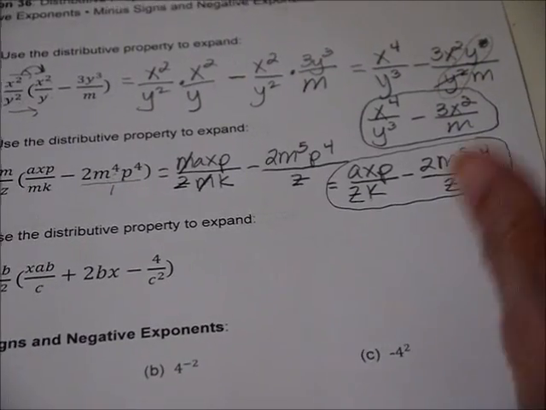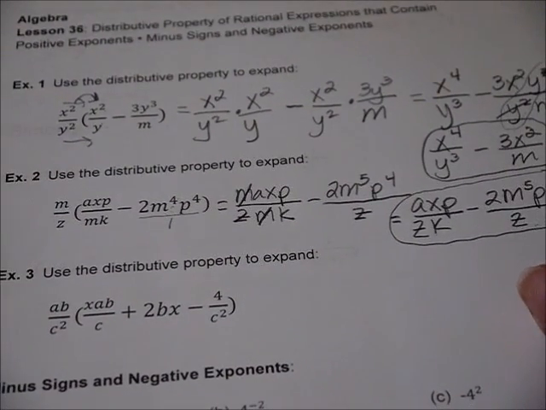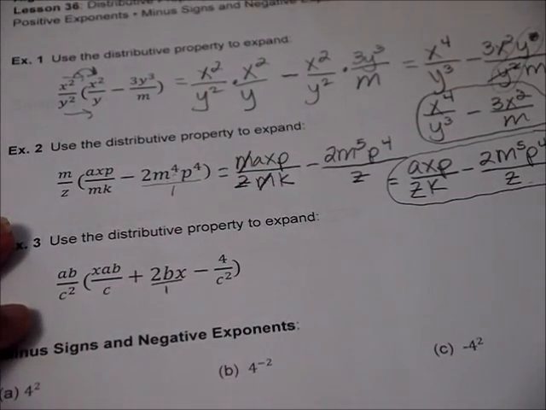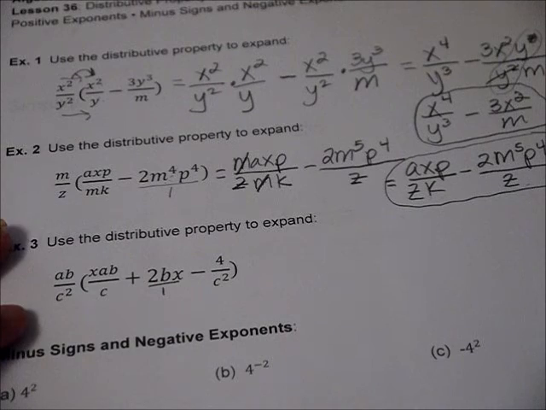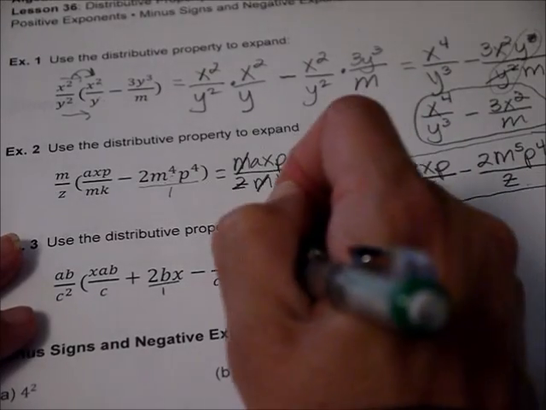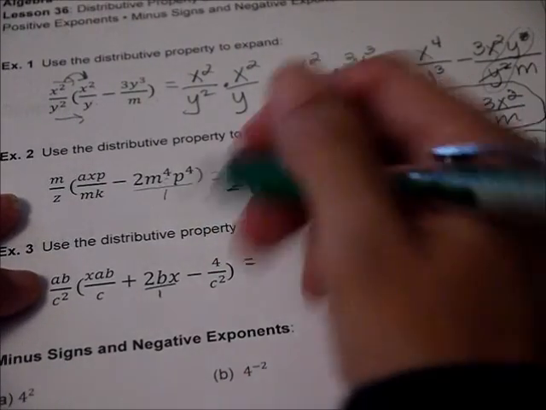All right, the next one, example 3. Go ahead and you try this. Remember, this is over 1, and see if you can get this one figured out on your own. In fact, pause me right now. Okay, so hopefully you have your final answer, and let's see if we match.